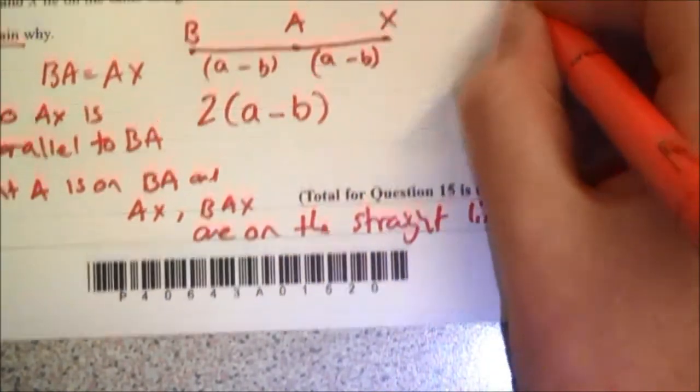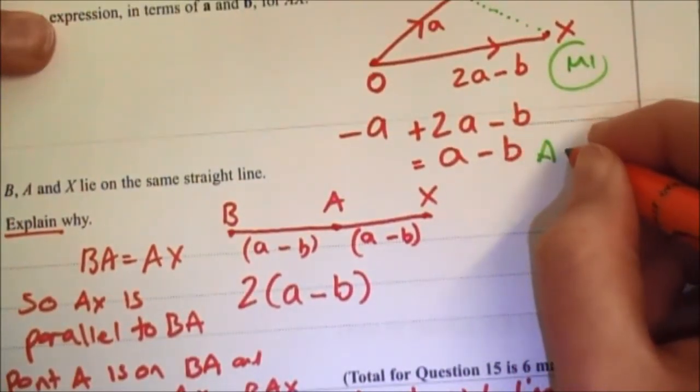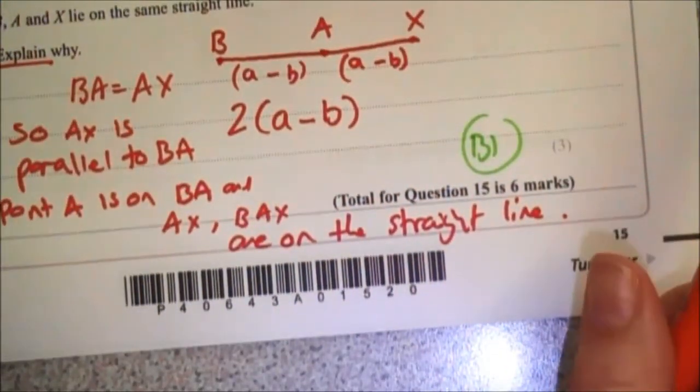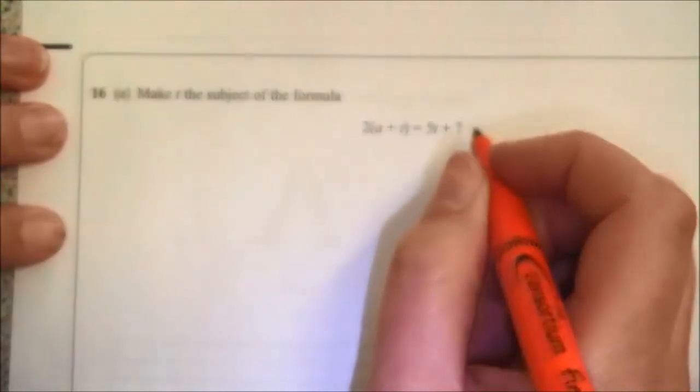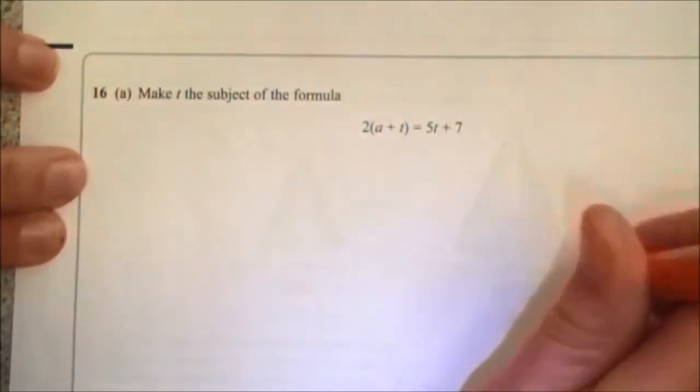You get an answer mark for getting A minus B. And then this part is only actually worth 1 mark because you either know it or you don't. 16 is rearranging to make the subject of the formula. However, we've got brackets involved. So the first thing you always do is multiply out the brackets.